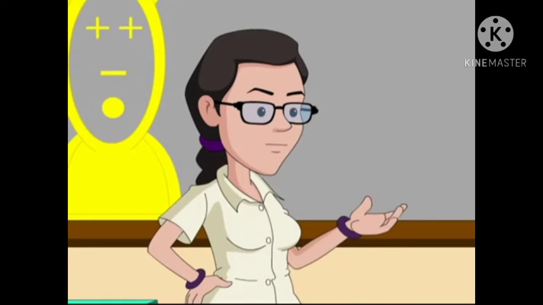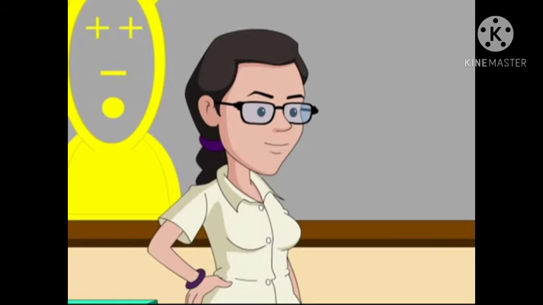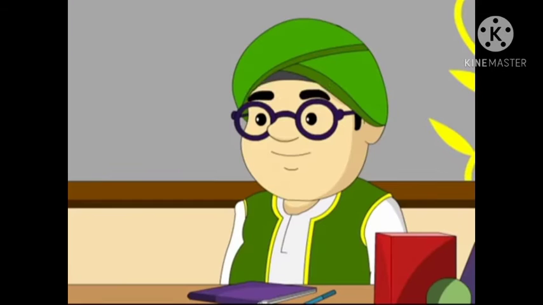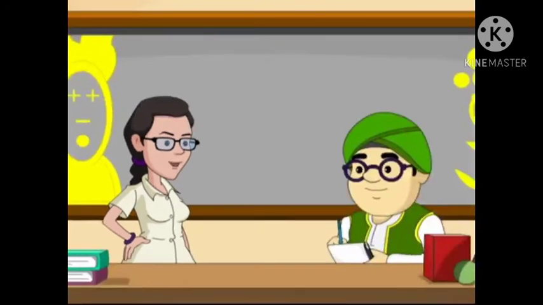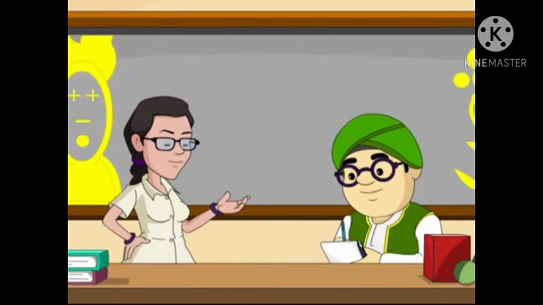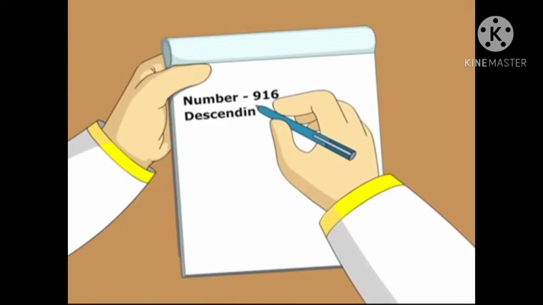Relax, Snail. I'll now tell you a trick in which, by taking any 3-digit number with all the digits distinct, you will always get 1089 on performing certain calculations. Really? Yes, you can try it out. So first, think of any 3-digit number having all the digits distinct. Okay. Now arrange the digits in descending order.